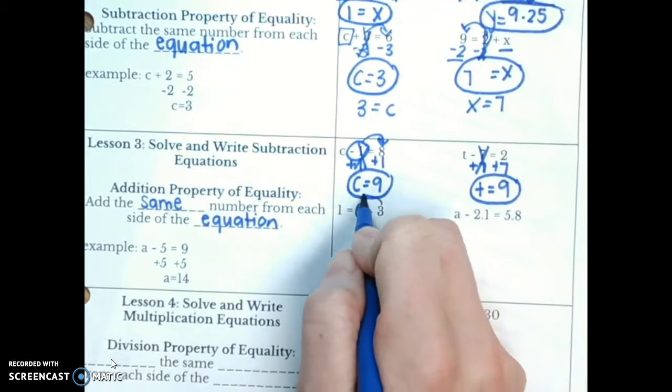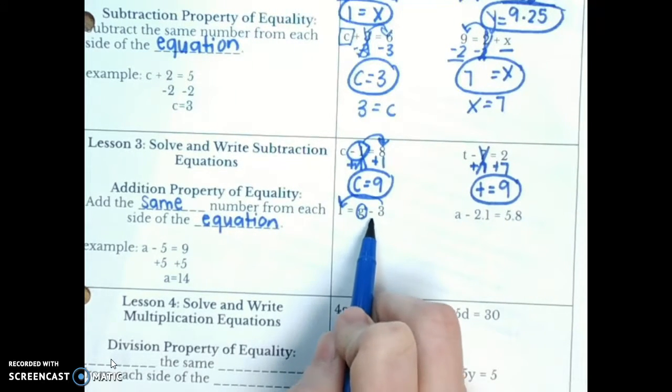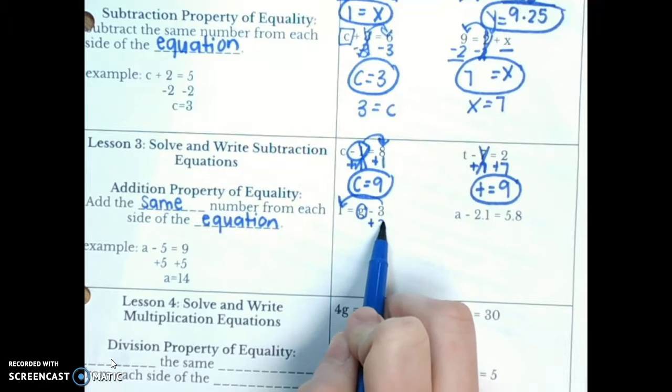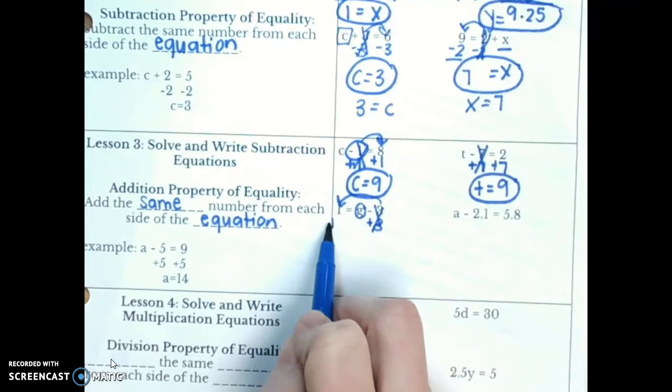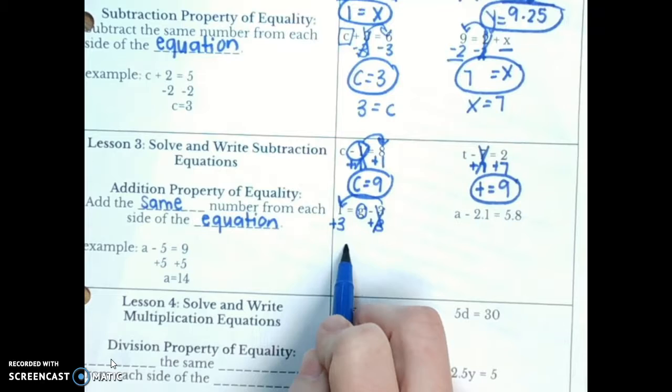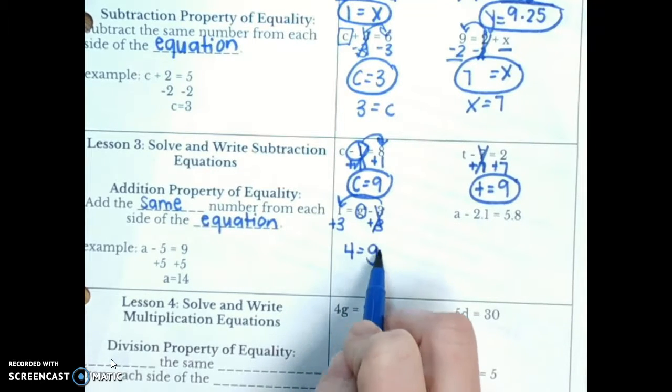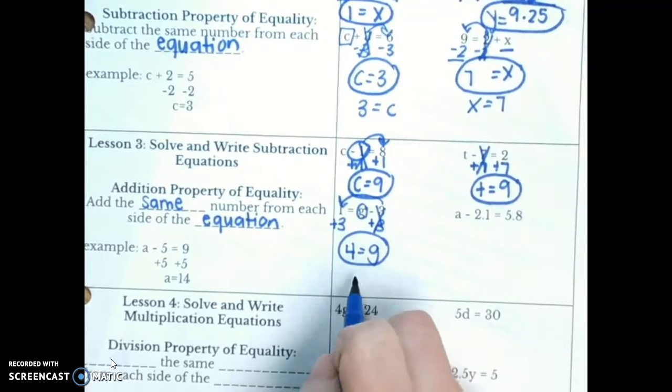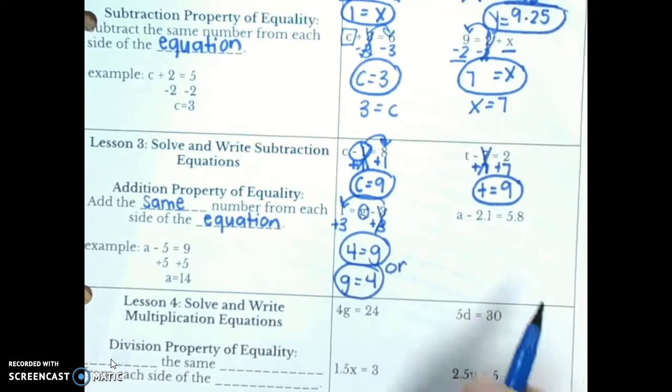Now we need the letter to go by itself, so G's sitting on this side. We need to kick 3 all the way over to this side. The opposite of negative 3 is we're going to add 3. And we're going to add 3 on this side. So 1 plus 3 is 4, and G equals 4. Remember, you can write it like this, or you can write it with your G on the other side if you like that better.